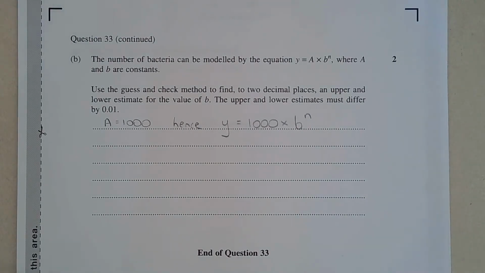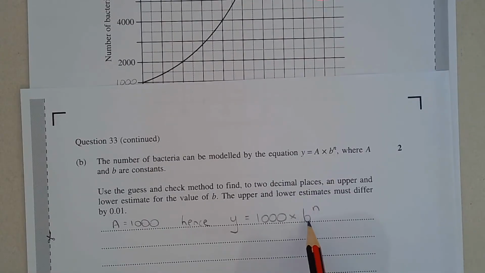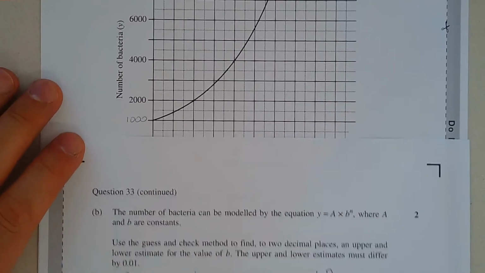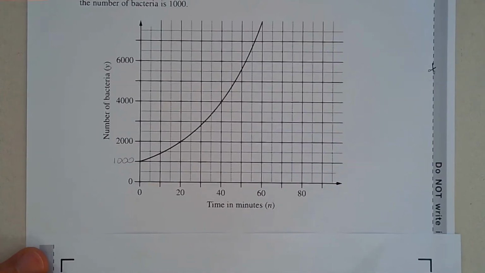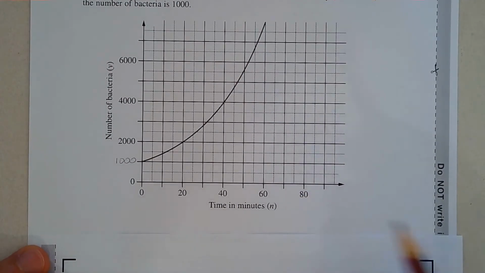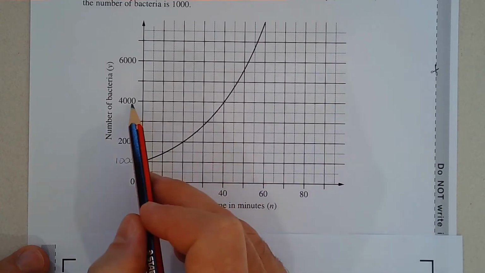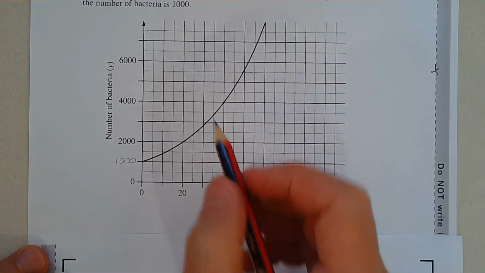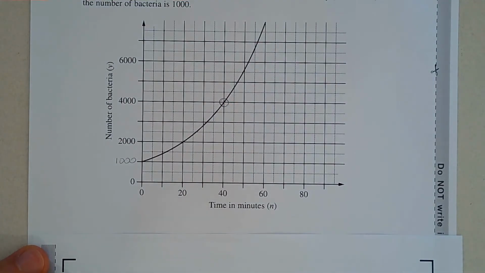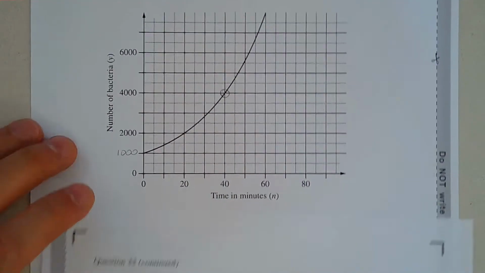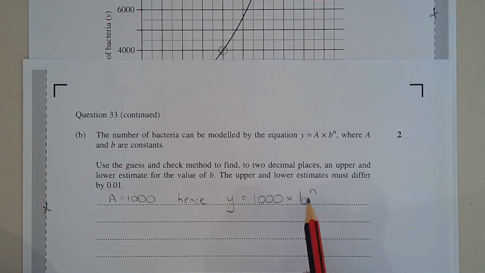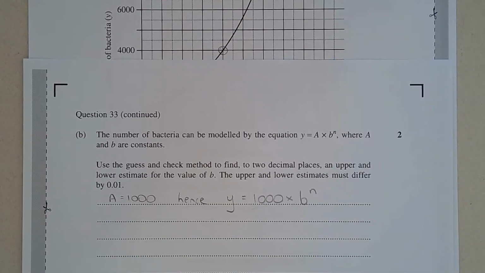Now what we need to do is go back to our graph, because we need to estimate a value for b. We need to pick another point on the graph, just a convenient point. It can be any point, but I might go back to the point that we initially found in part A, which was this point, 4,000 bacteria when n equals 40. So this is a very convenient point to use. We're going to substitute the coordinates of that point into this equation, and with a bit of guess and check, hopefully we can narrow b down so that it's between the upper and lower estimates, which differ by 0.01.